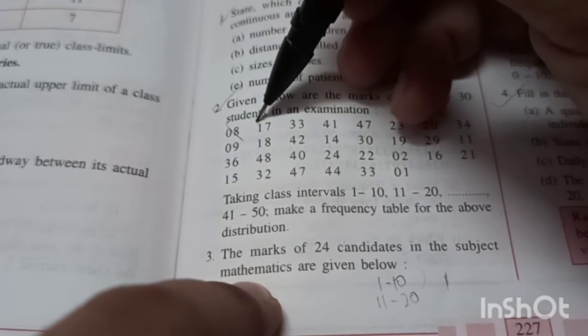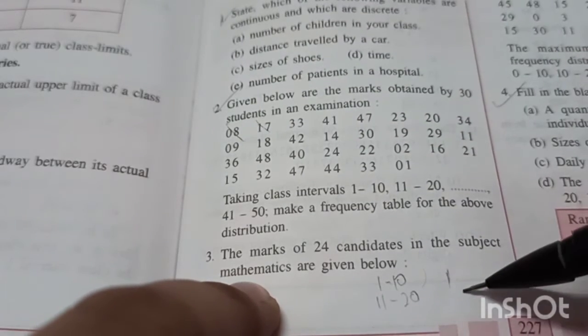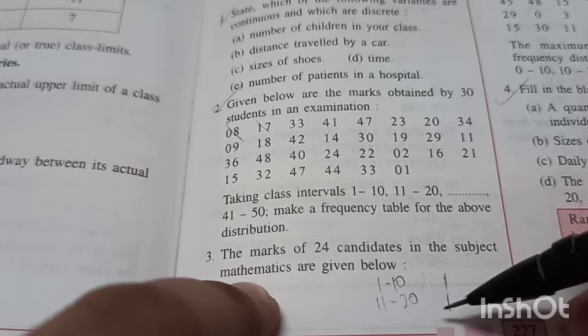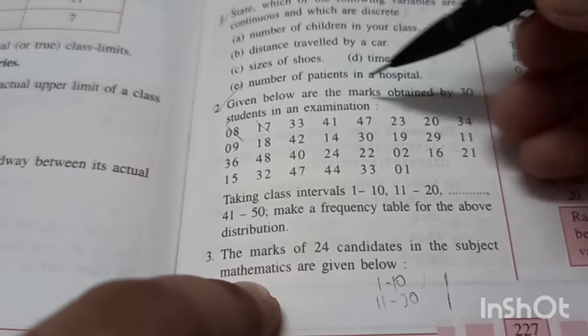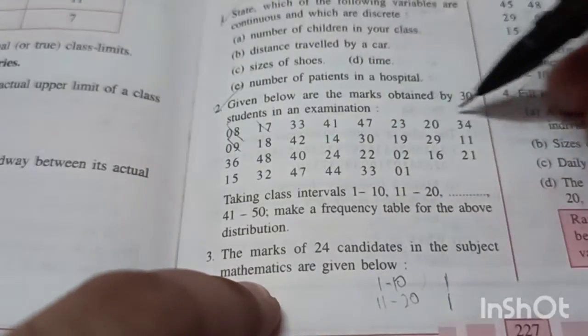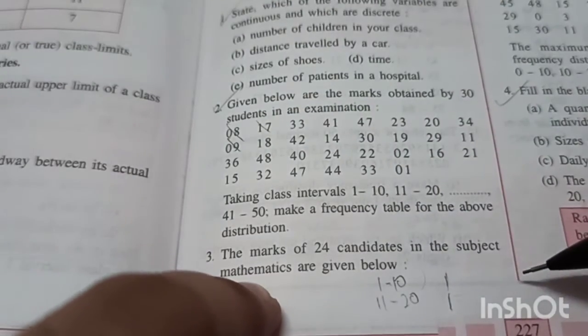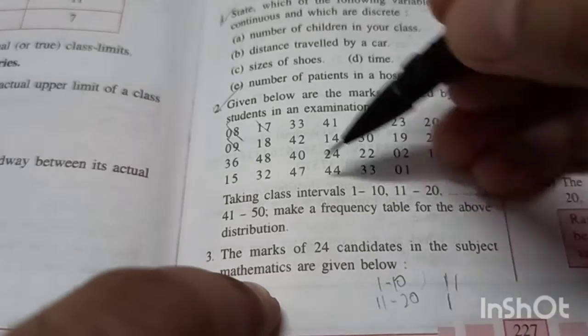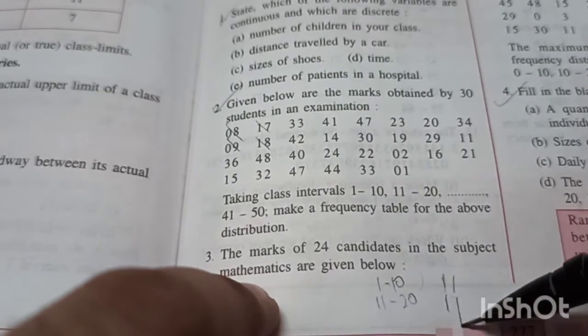Then we strike 17 and 1 tally mark in the group 11 to 20. Then I'm going to go for the next line now, but you should go in order. 9, again a second tally. 18, again here a second tally.